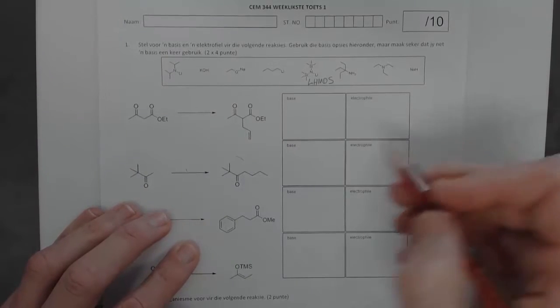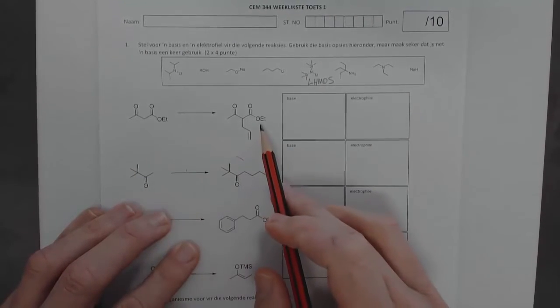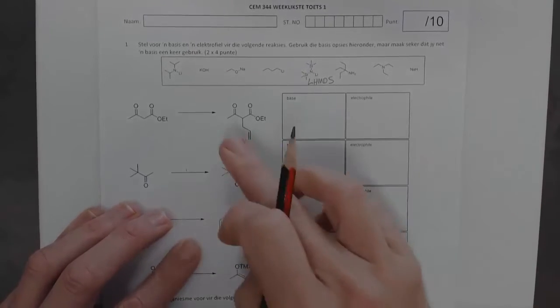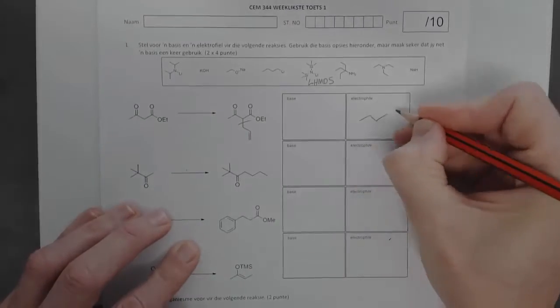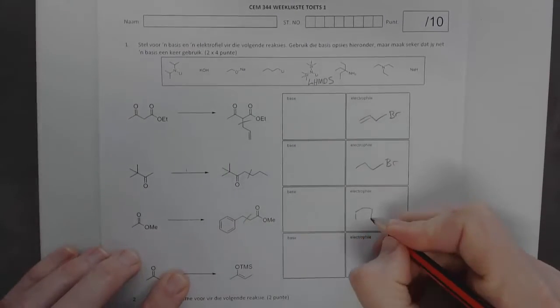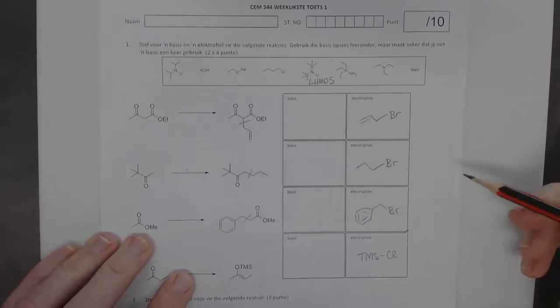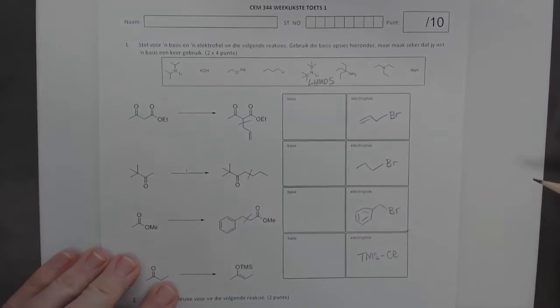All right, so the electrophiles should have been very easy to spot out of all of the reactions, and so we can put those in very quickly, just recognizing where the different disconnections have occurred. Right, so each of those should have been fairly easy to get to, and most of you got those correct.